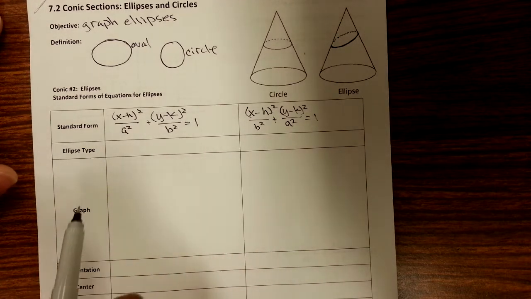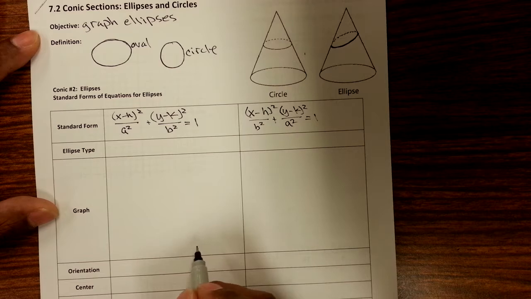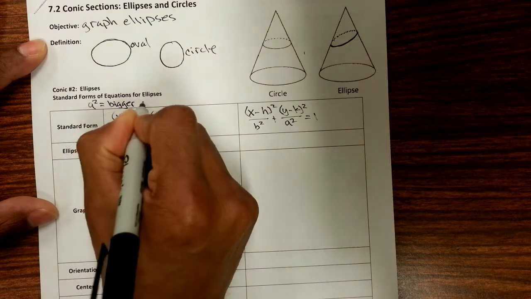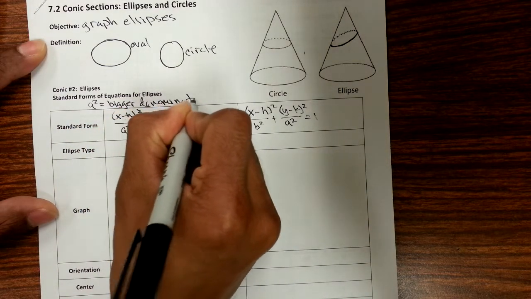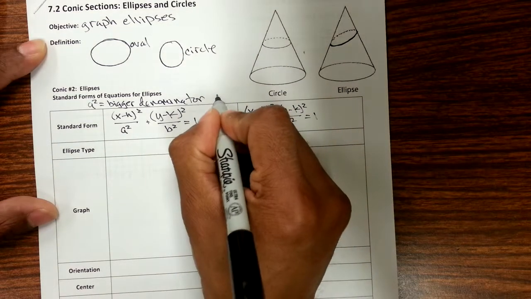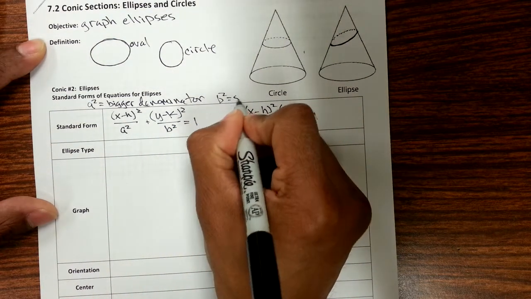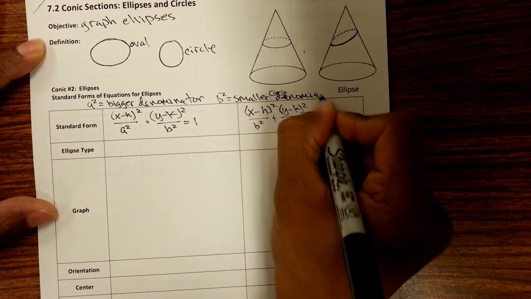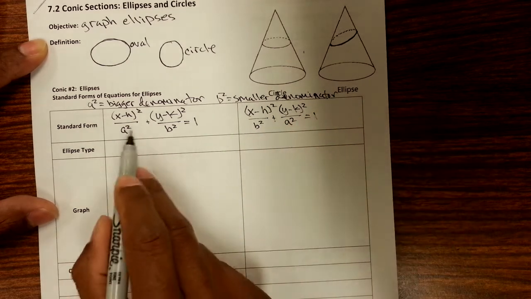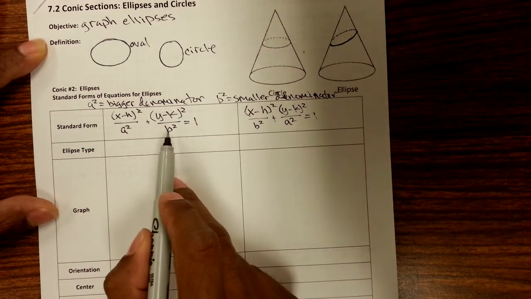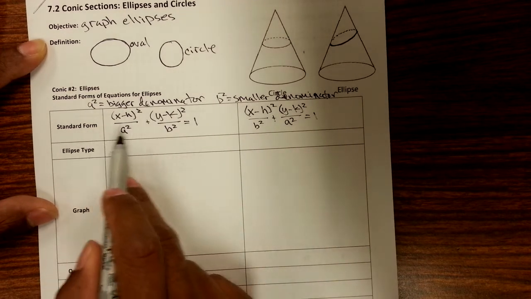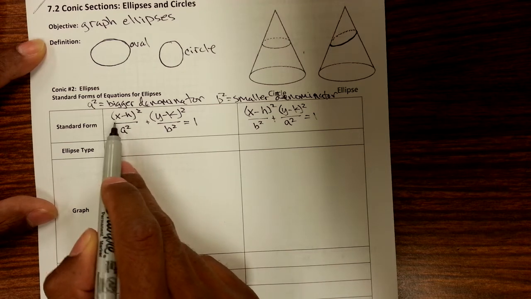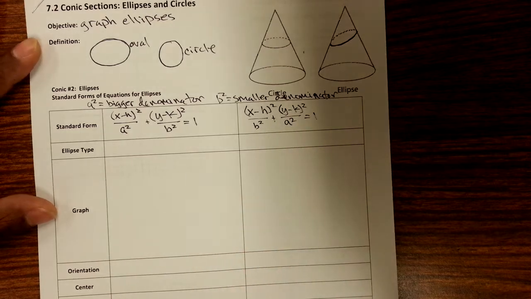Now, a couple of things I also want to define are a squared and b squared. Essentially, a squared is going to be your bigger denominator, and b squared is going to be your smaller denominator. The only difference between these two standard forms is that in one version, the bigger denominator is underneath the x, and in the other version, the bigger denominator is underneath the y.